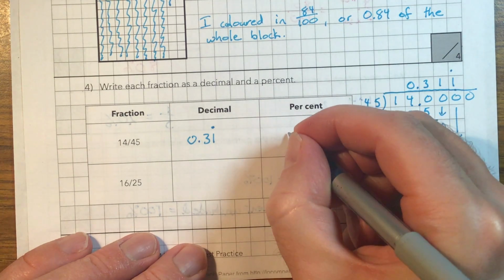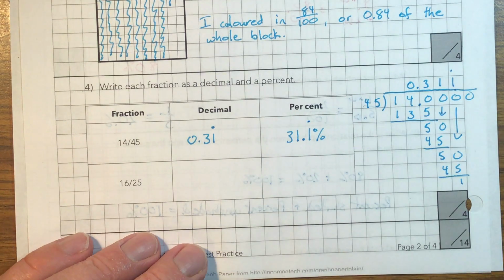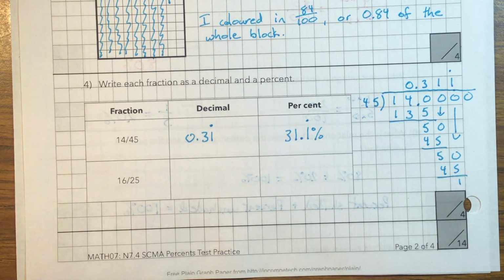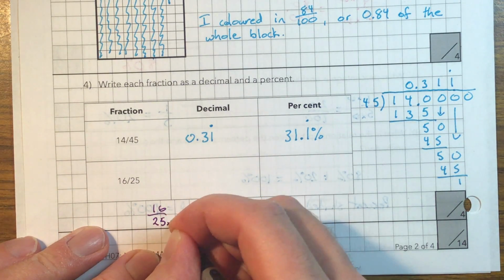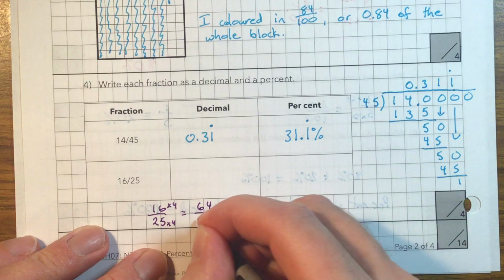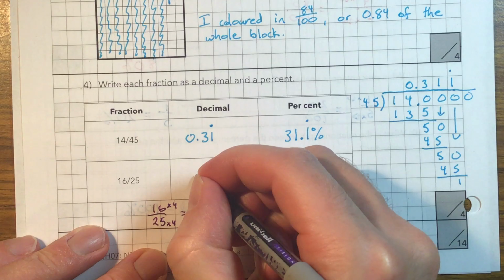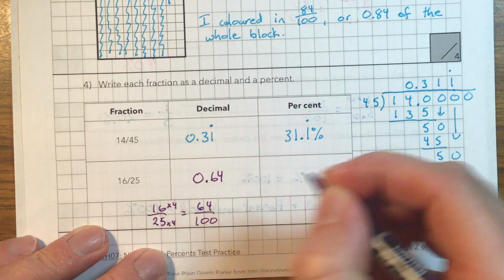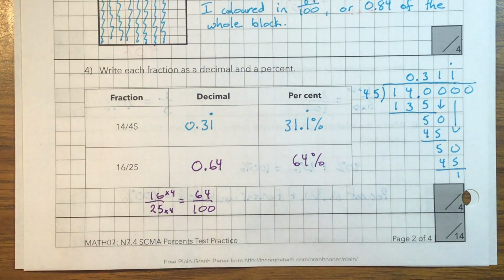As a percent, 31.1%. And we could say that the 1 is repeating. Or we could leave the dot off and just leave it as a decimal approximation. Now 16 out of 25, that one's nice because it goes up to 100 by timesing both by 4. And we get 64 out of 100. 64 out of 100 means our decimal is 0.64 or 64%. Right, that's page number 2.